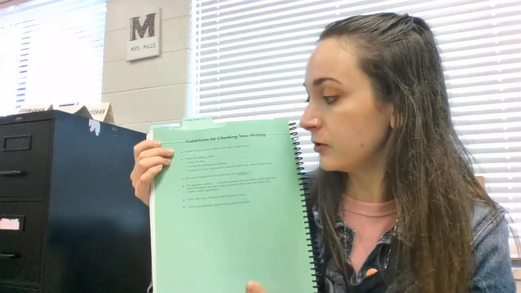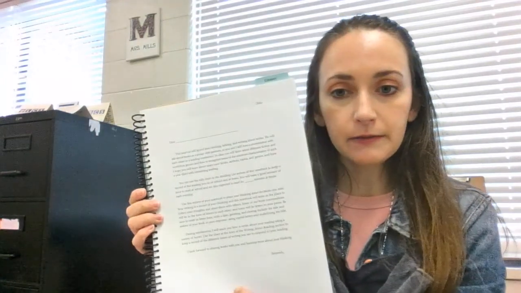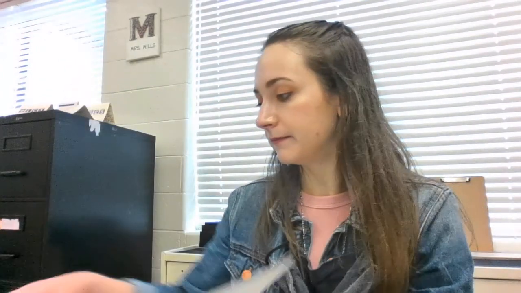And then it has guidelines for checking writing, and you can go over this as a mini lesson as well, or add anything that you would like to add to the guidelines. A sample is included of a letter. Suggestions of ways students can write about their reading. And then the lines start.